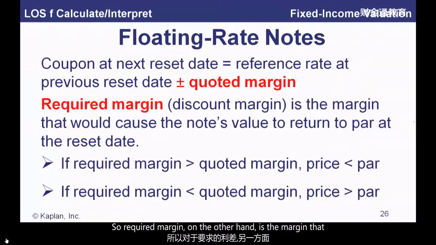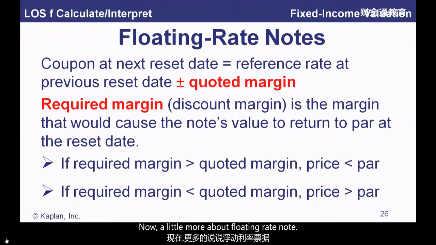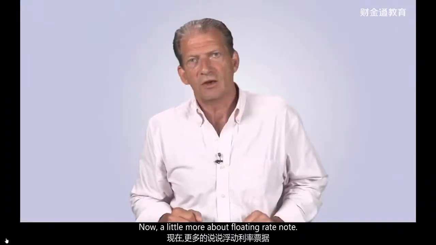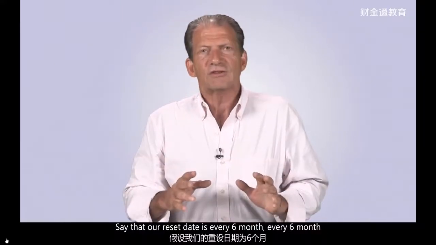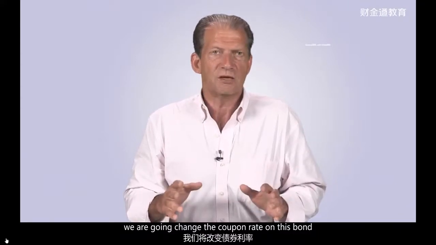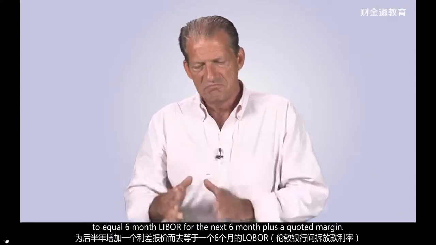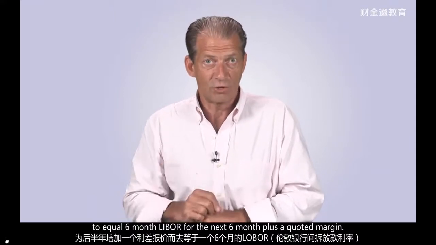So required margin, on the other hand, is the margin that would cause the note's value to return to par at the reset date. Now, a little more about floating rate notes. Say that our reset date is every 6 months. Every 6 months, we are going to change the coupon rate on this bond to equal 6-month LIBOR for the next 6 months plus a quoted margin.